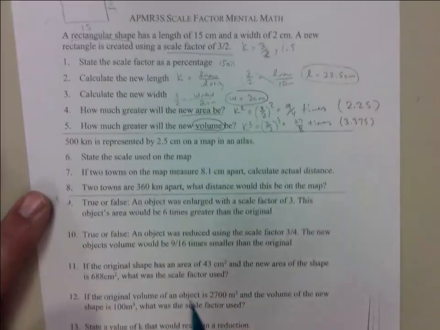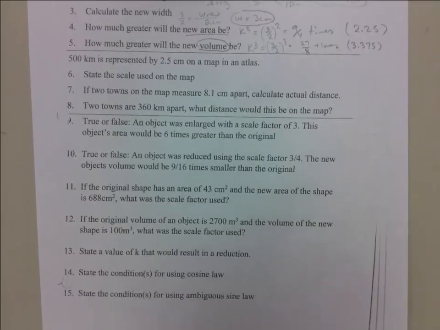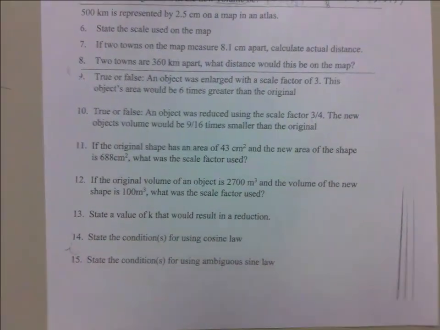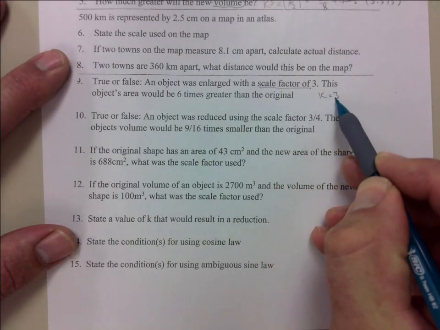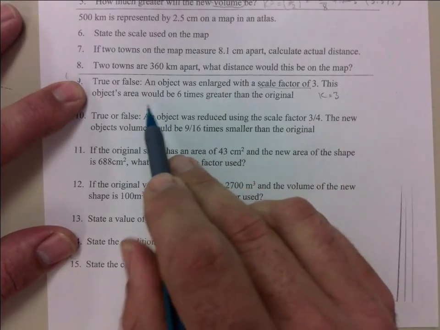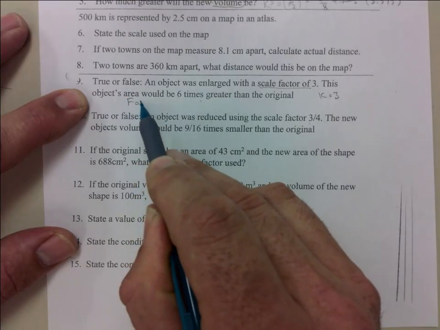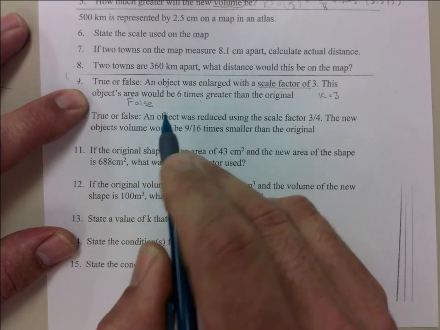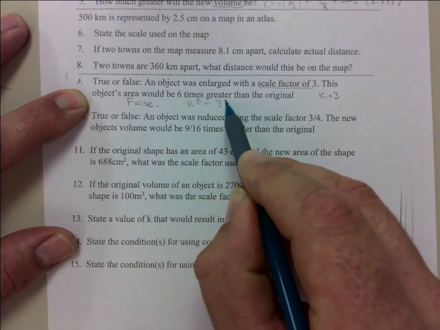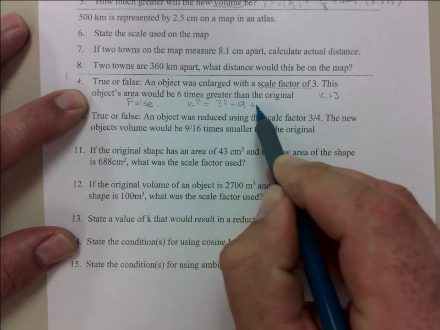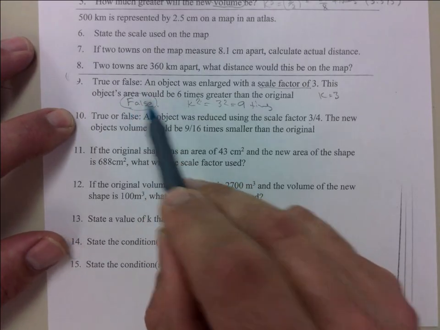We skip 6, 7, 8 for now because it's basically the same. Again, true or false: an object was enlarged by a scale factor of 3, so K is equal to 3. This object's area would be 6 times greater. That is false. If it's area, it would be K squared, 3 squared, which would be 9 times. You don't have to show work, it's either true or false.